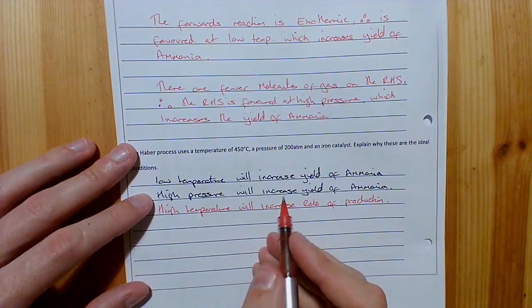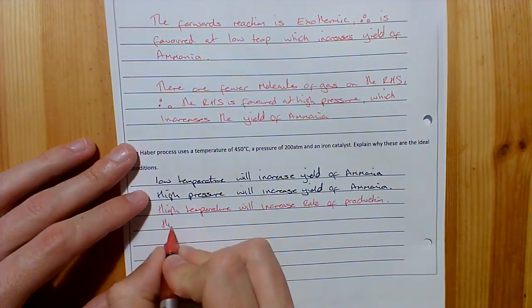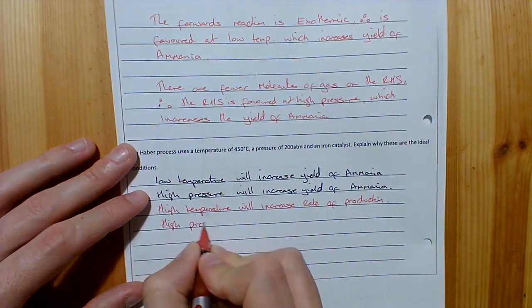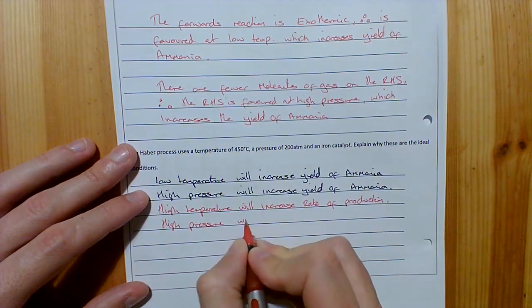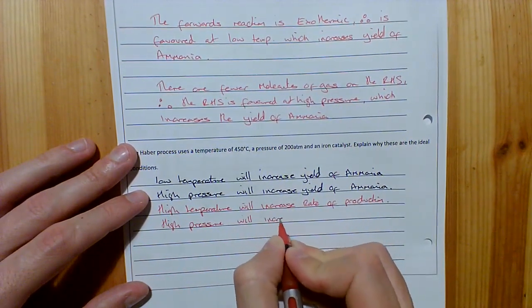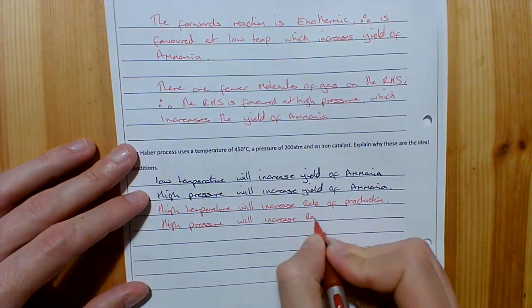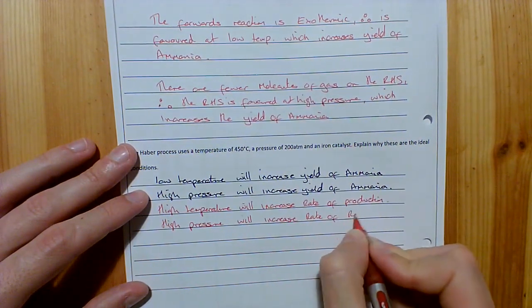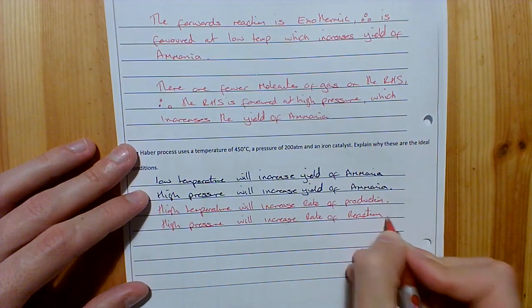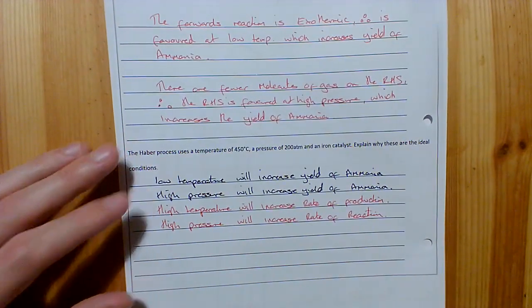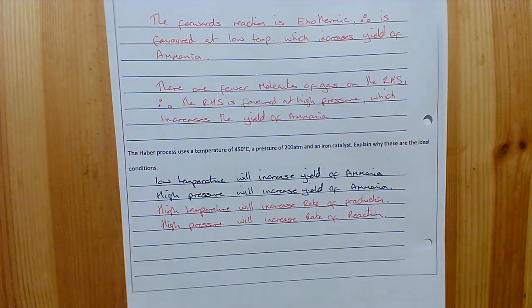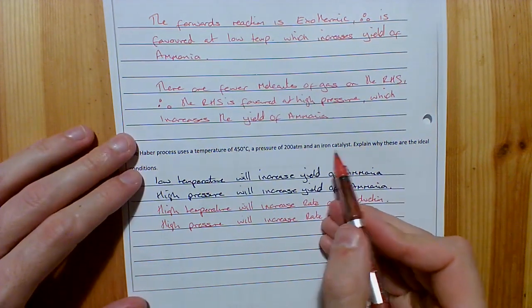And in terms of pressure on the rate, a high pressure will also increase the rate of reaction, because you're going to then have more particles in a fixed volume, increasing the frequency of collisions. And the other thing we spoke about was a catalyst.